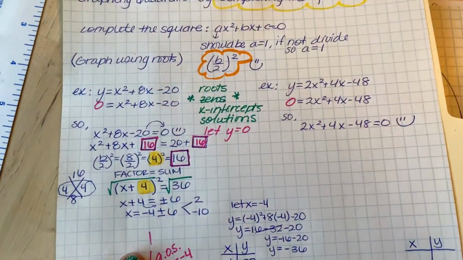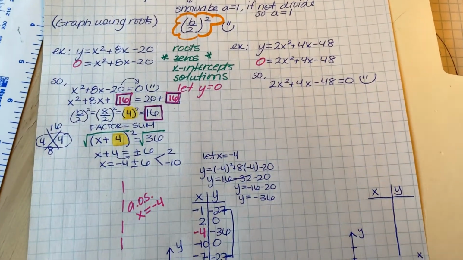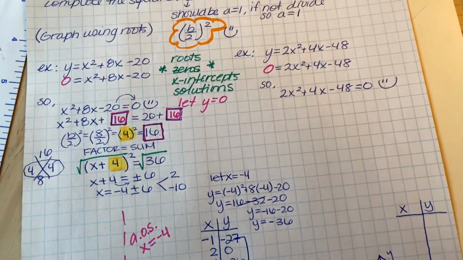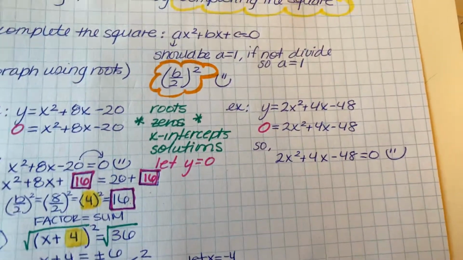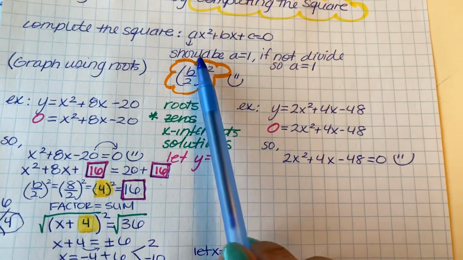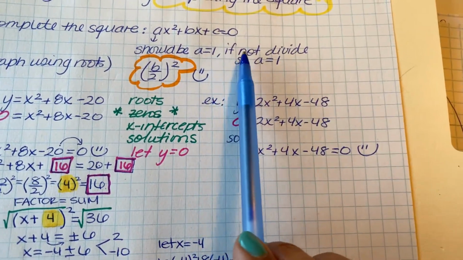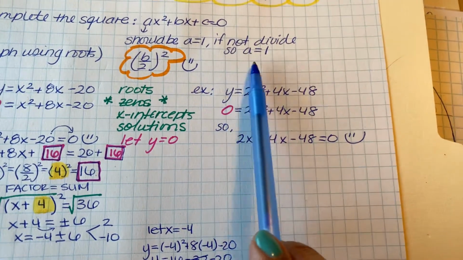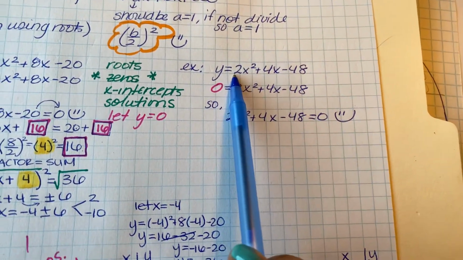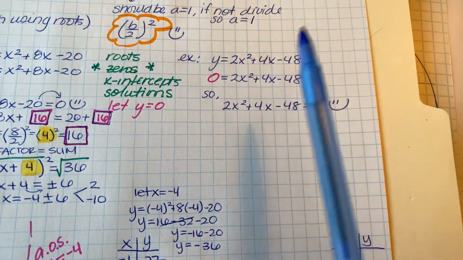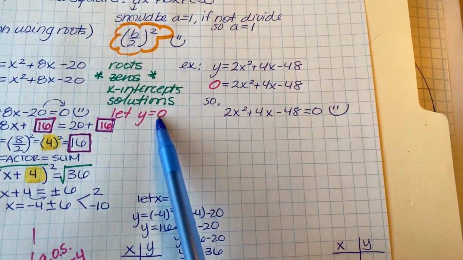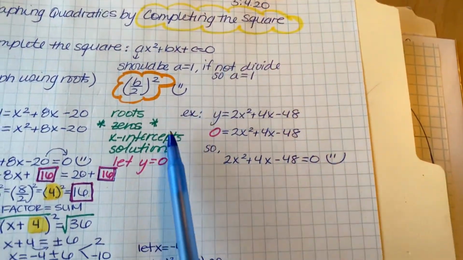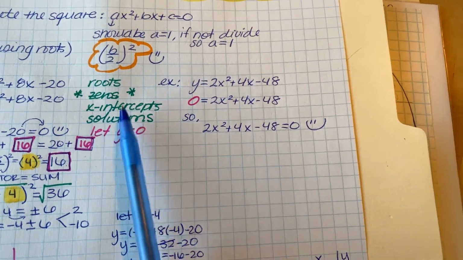Okay, the second one. Let's just jump to it. I'll start it and then I won't finish it, but let me at least start what happens when your a value is not 1. It should be a equal 1. If not, divide. So a is 1. If my a value is 2, then divide by 2. That 0 is just so that we're setting up so that we can complete the square and find our roots, zeros, x-intercept solutions.